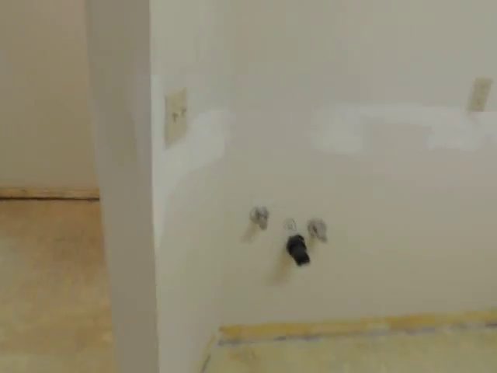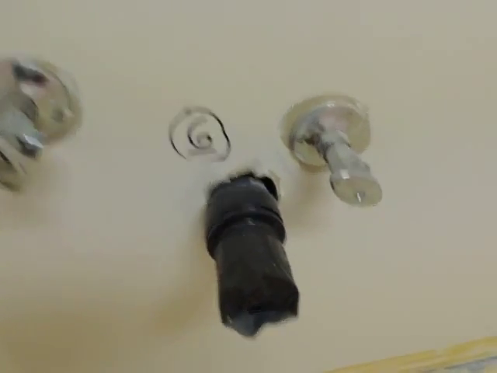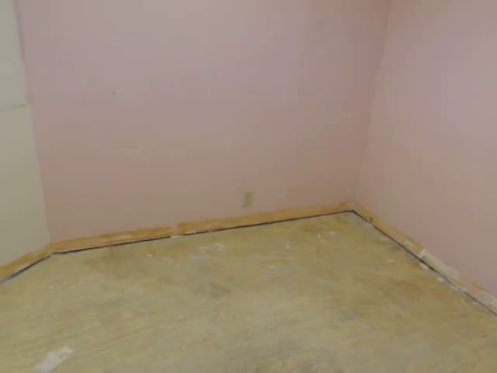Operatory 4. Oh, and the light switch is here for this. Anyway, so that's that switch. These lights here, the switch is on this wall right here. So we have those lights there, and again, we had a sink here, hot and cold, and that plug over there. There's a plug down here.